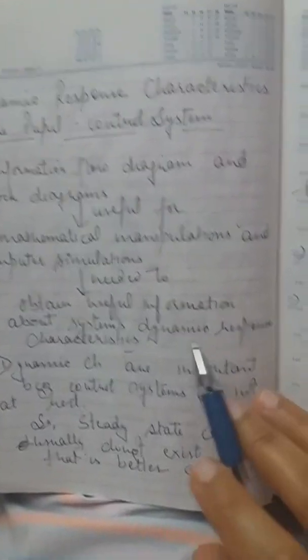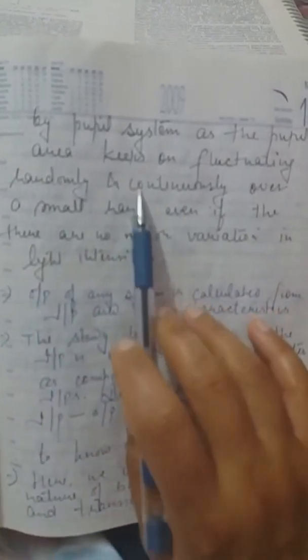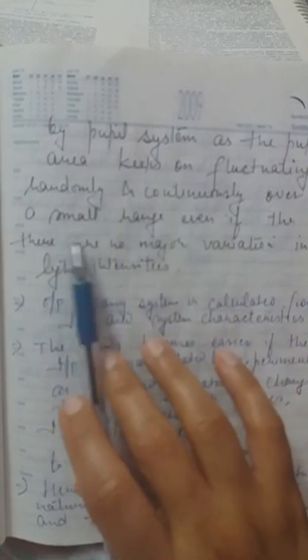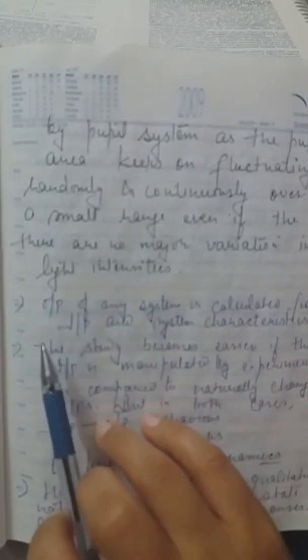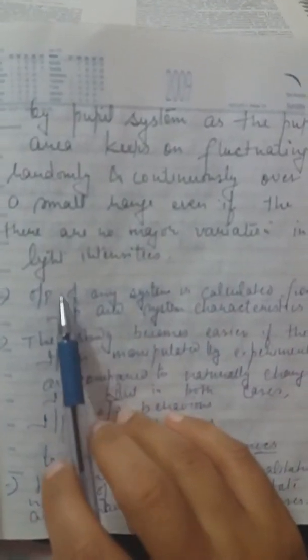That is very much exemplified in our current topic, that is pupil control system, because we can see that in pupil control system, pupil area keeps on fluctuating randomly and continuously over small ranges, even if we do not have any input of light intensity variations. Output of any system can be obtained using input and system characteristics.